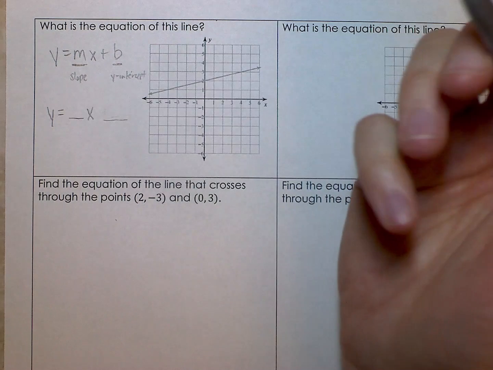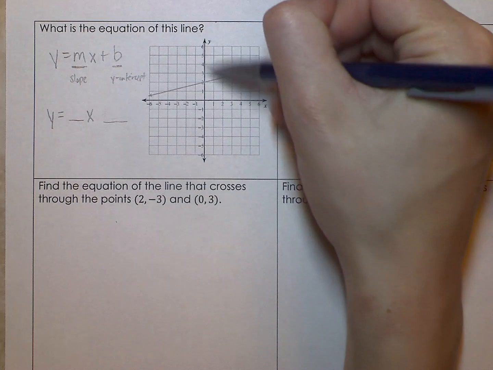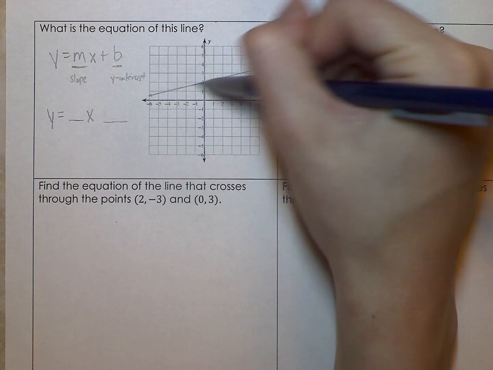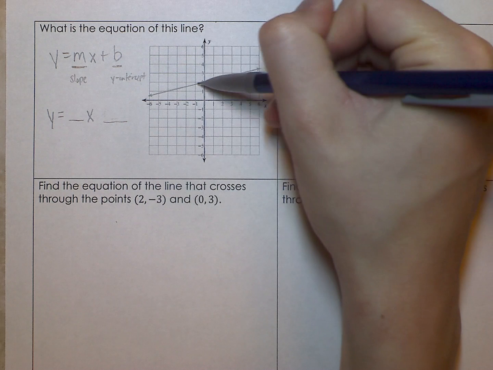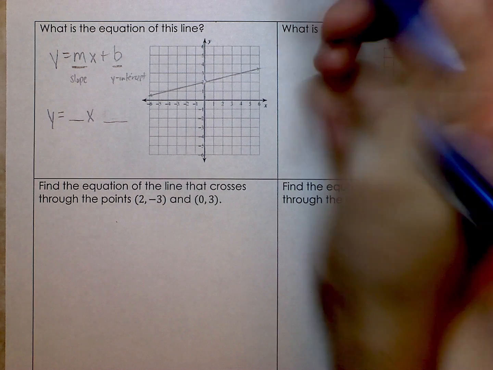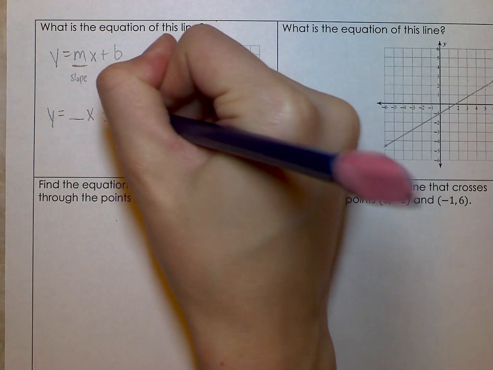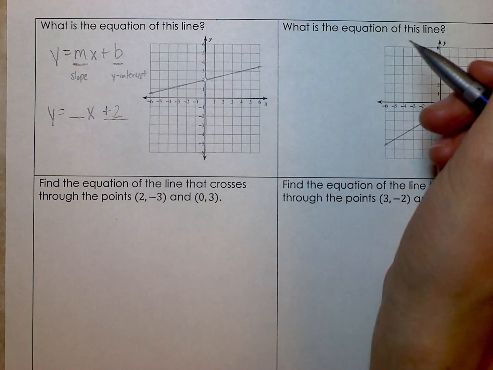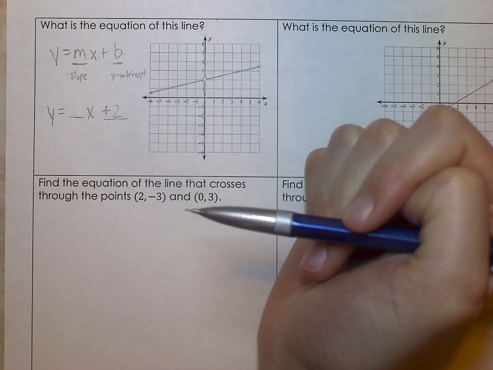Well, the y-intercept is a little bit easier, so let's start with that. Here's the y-axis. Where does my line intercept the y-axis? Where does it hit? Right here. So what's that number? It's a positive 2. So my y-intercept is plus 2. And now the only thing I have left to figure out is the slope.